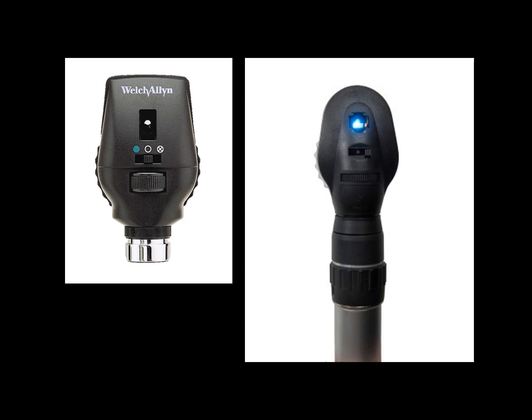The ones that use non-rechargeable batteries always have a lower light intensity, and then you get models that do not have the cobalt blue light. In this instance, your red-free light will be activated by pushing this button over there, and your cobalt blue light will be activated when you turn this dial to the cobalt blue filter. And this is just basically what it looks like when it shines into a person's eye.